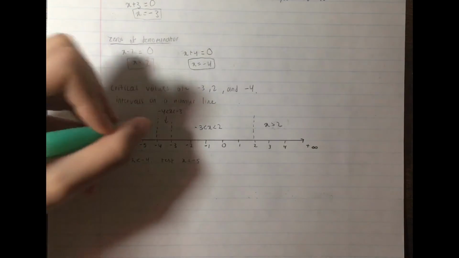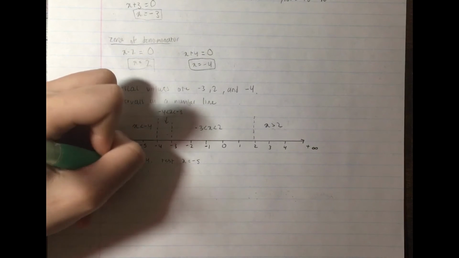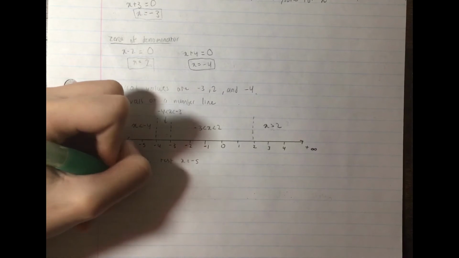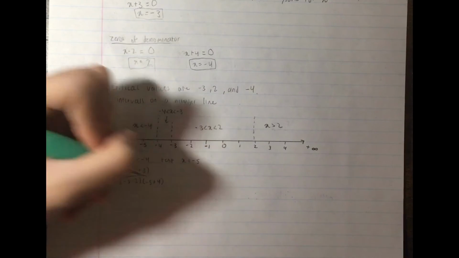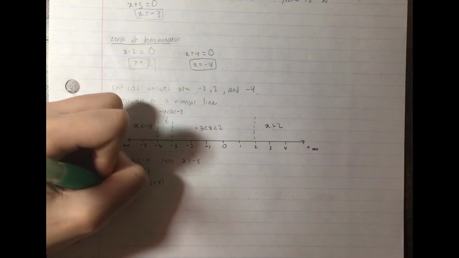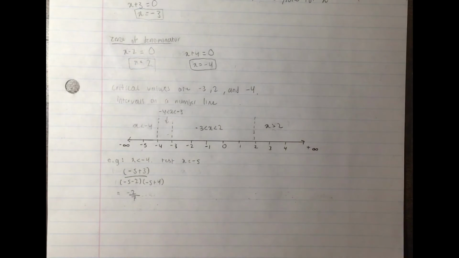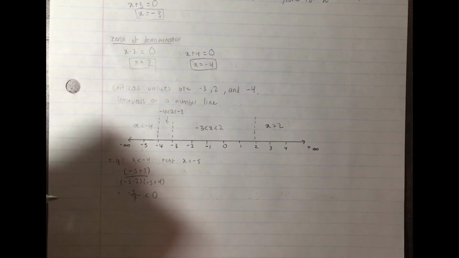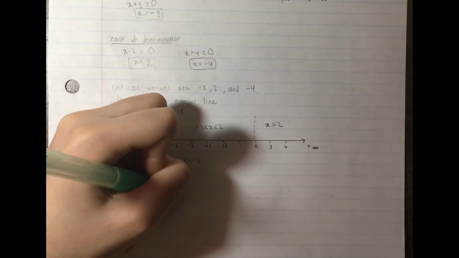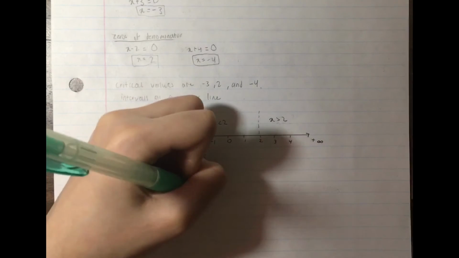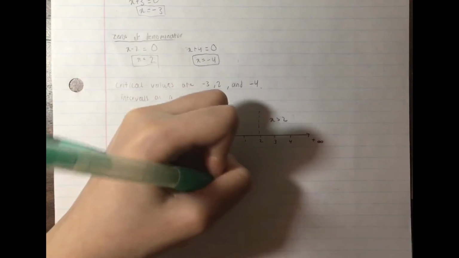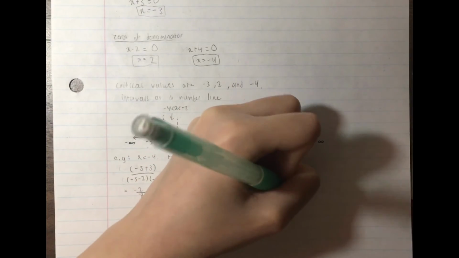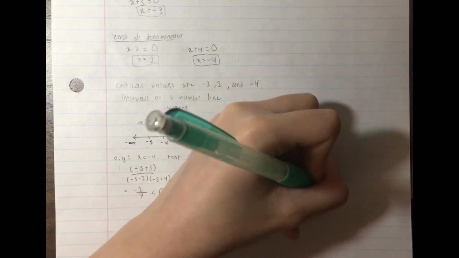So we're just going to substitute in -5 as x, and what we get is -5 plus 3 over -5 minus 2 times -5 plus 4. And what that gives us is -2 over 7. So what we can see is that this number is less than 0. It's not greater than 0. So that means that, therefore, x is less than -4 is not part of the solution.